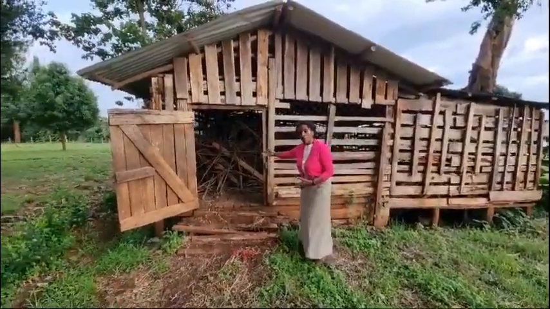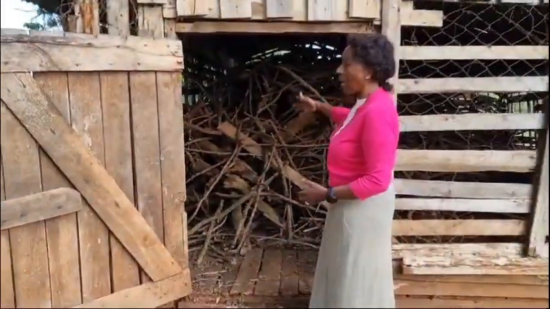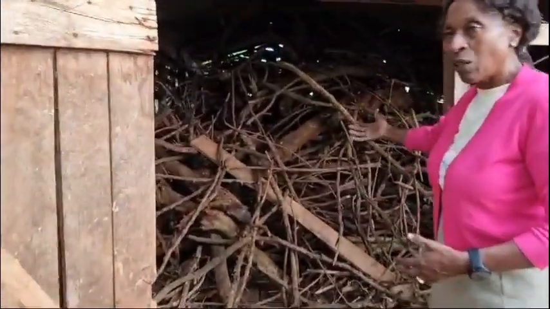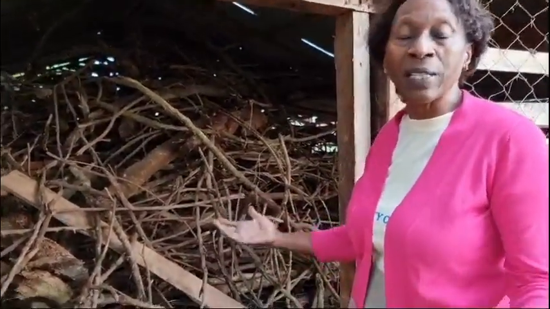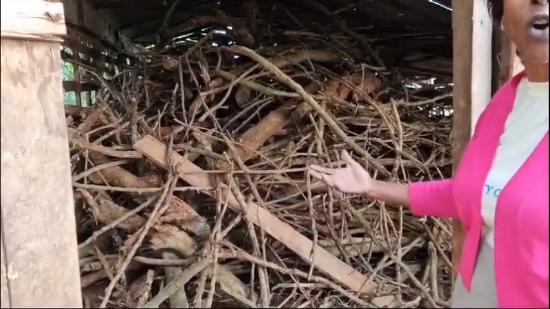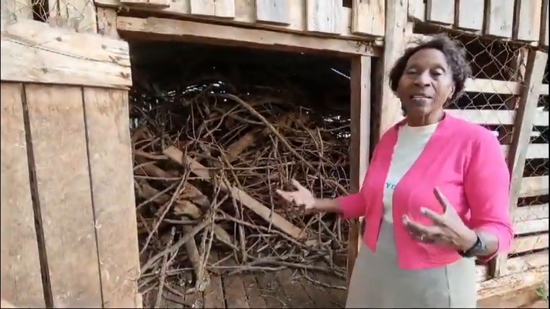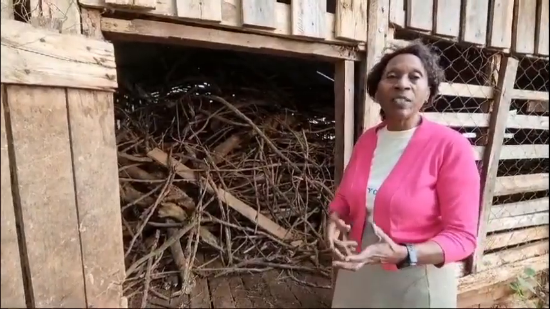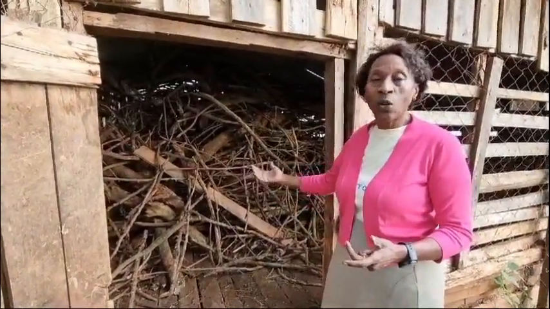So this is a storage where we keep the firewood. All these are branches which have fallen from the trees, and we want to populate our space with local content so that when people start reading, they don't just think about gas, think about electricity. There is also local content.